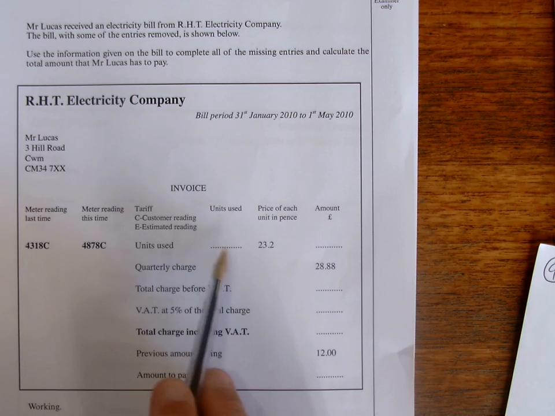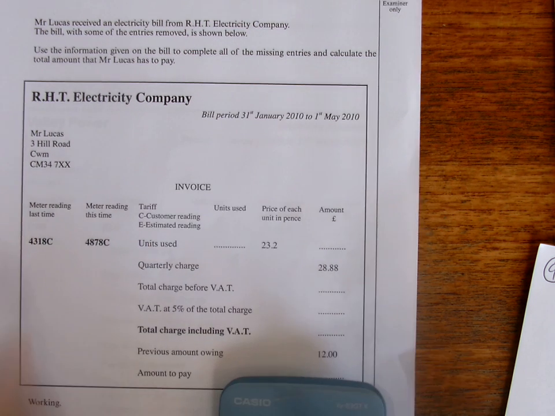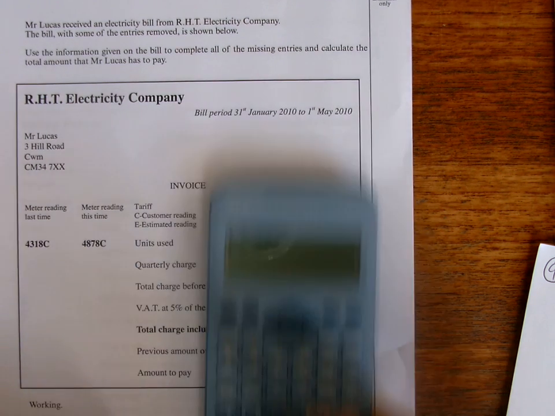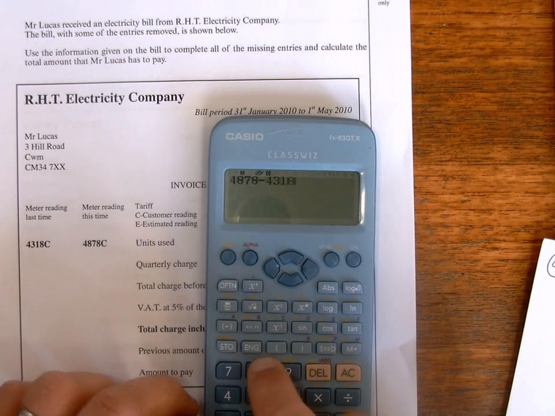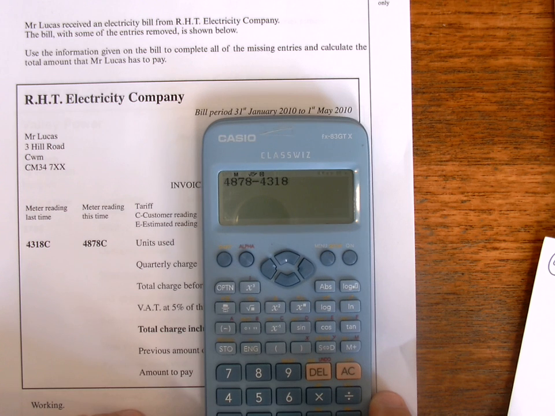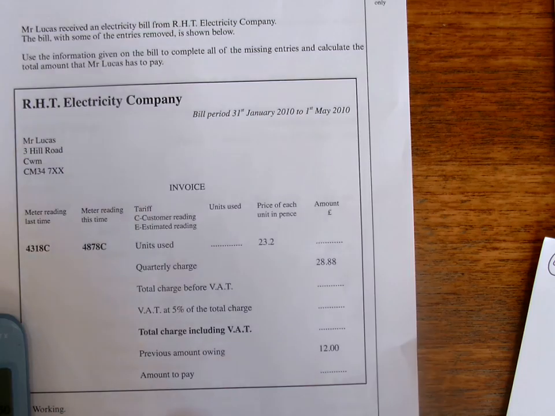Now we need to fill in all these dots basically. So it says here units used. If it's increased from here to here, we can work out how many units they've used by determining the difference. So 4878 take away 4318, and we get 560.